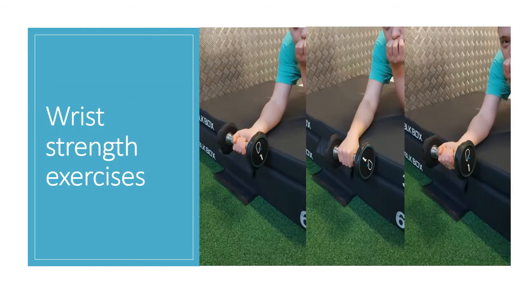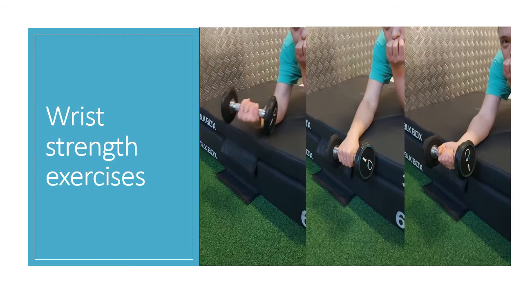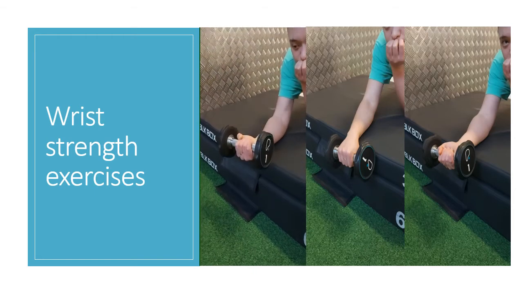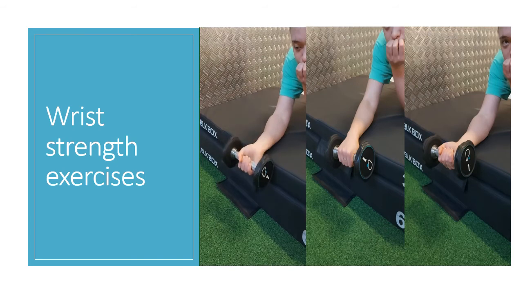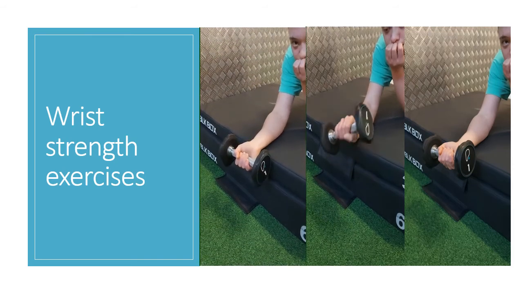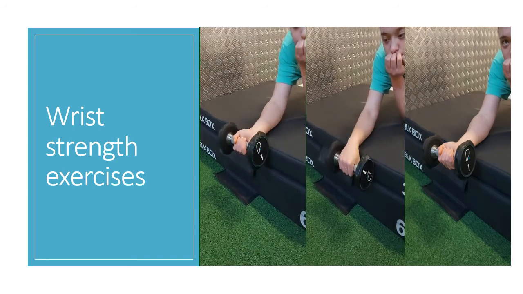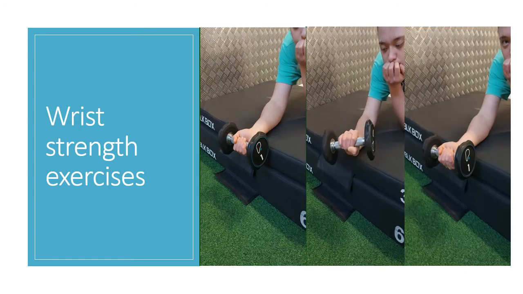To increase wrist strength and stability in the surrounding muscles of the wrist, some simple wrist range of motion exercises can be performed using a light dumbbell or hammer. 3 to 8 repetitions for 3 sets should be used. First, wrist flexion, holding the dumbbell, fully flex the wrist and then lower back to a neutral position. For wrist extension, hold the dumbbell and fully extend the wrist and then return back to a neutral position.